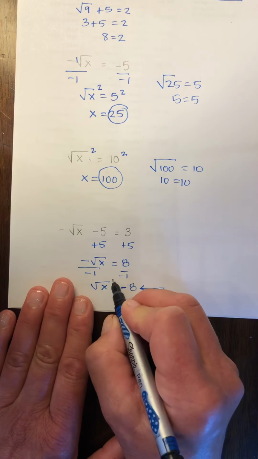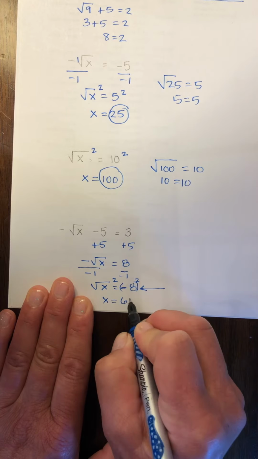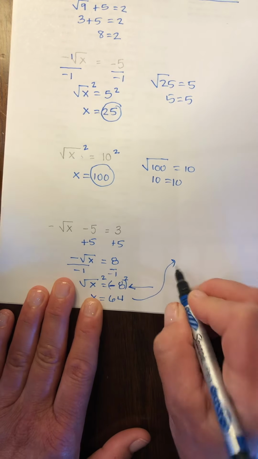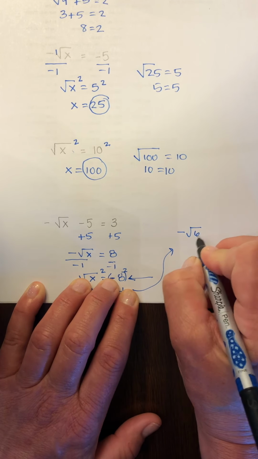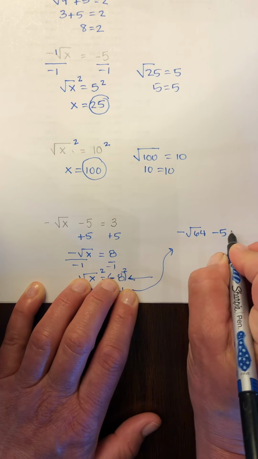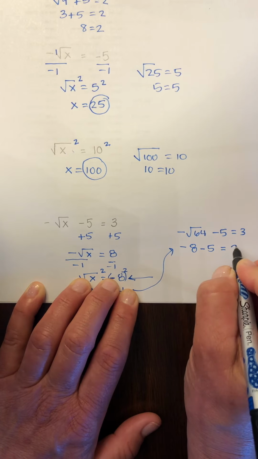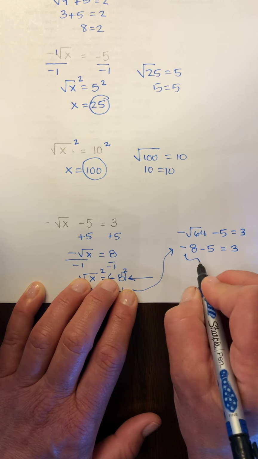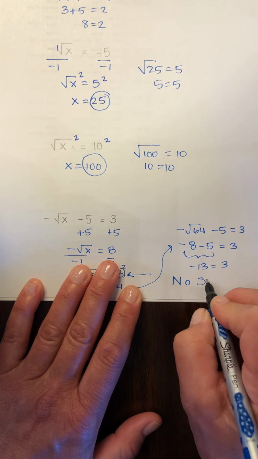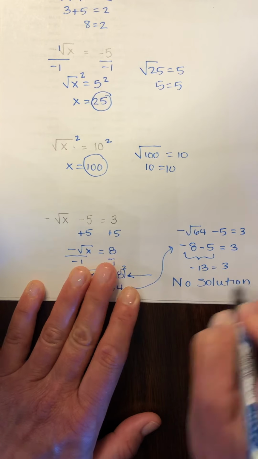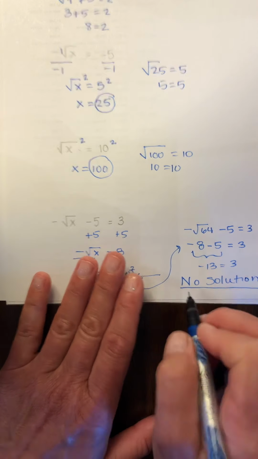If you get confused though and you accidentally solve it and you square that, well then you'd have x equals 64. Well, if I go over here and I try to test that with the original problem, that's negative square root of 64 minus 5 equals 3. Well, the square root of 64 is 8, and that does not equal 3. This is a negative value right here. That's -13. So again, that is no solution. So don't type in 64. Don't type in what you got over here. The answer you'll write is just no solution.